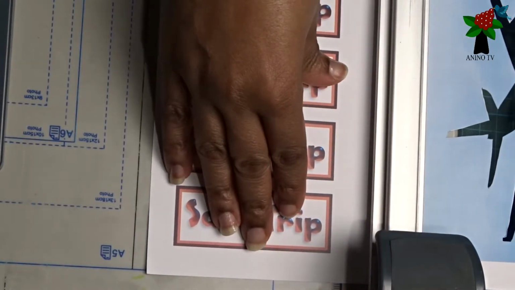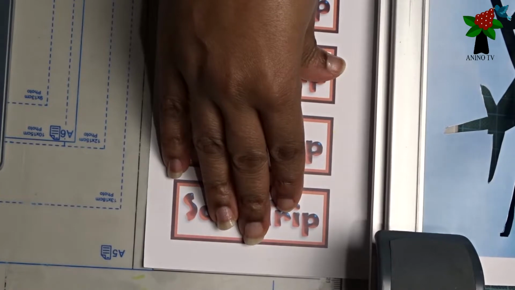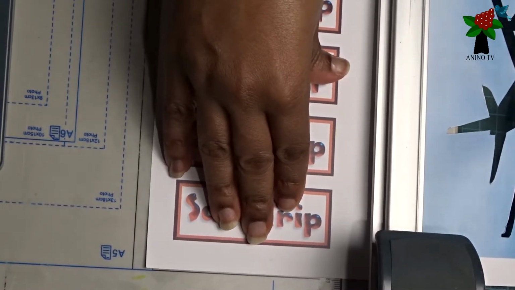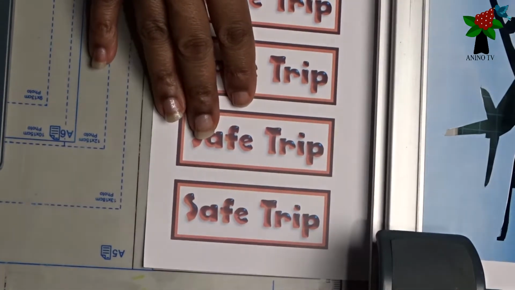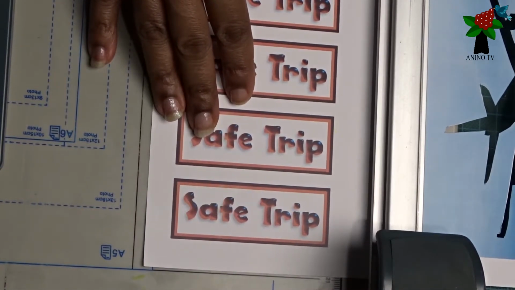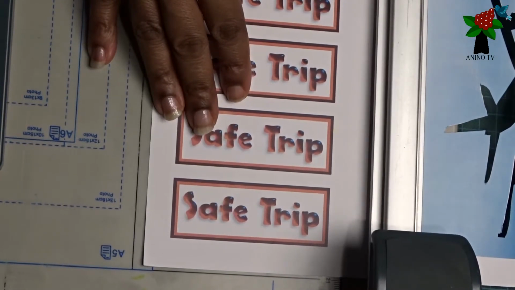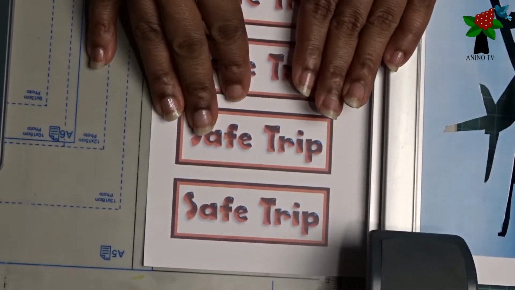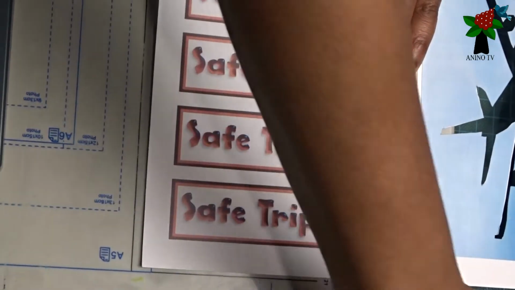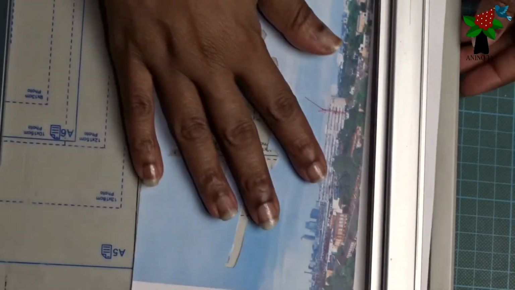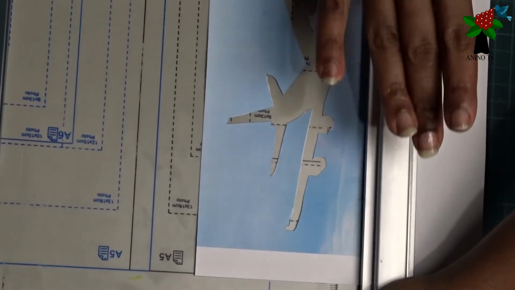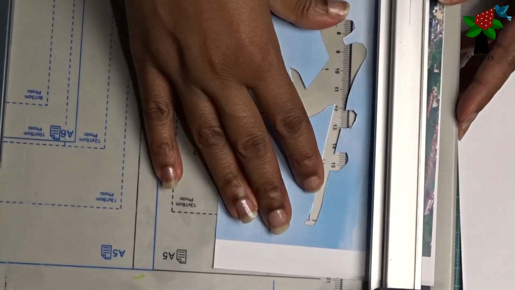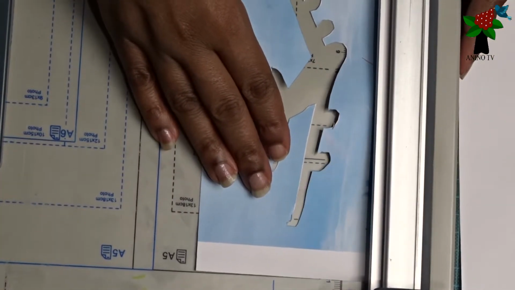You can use scissors, but I just want to use a paper trimmer. I moved it. Cut a little.